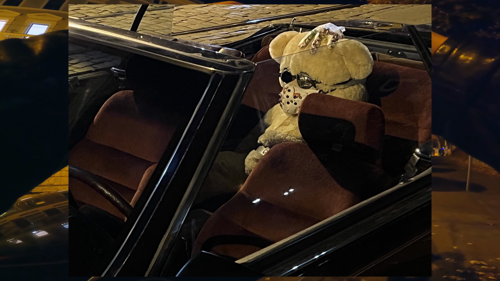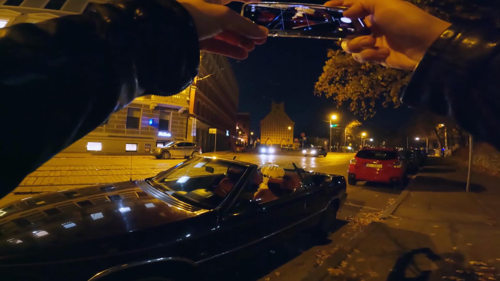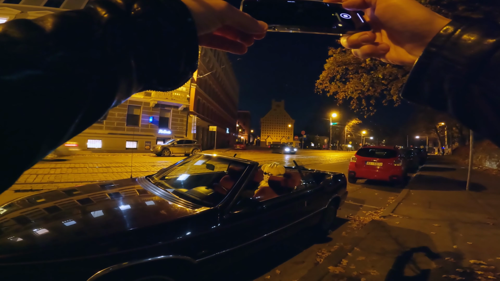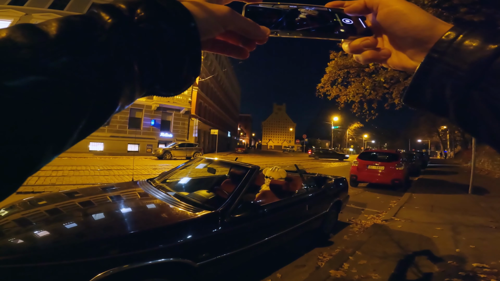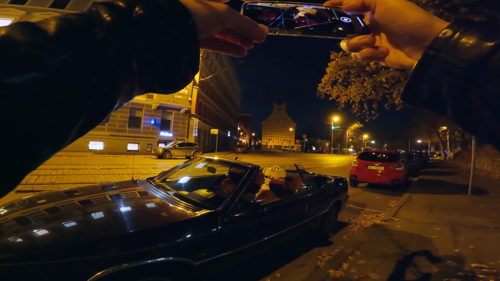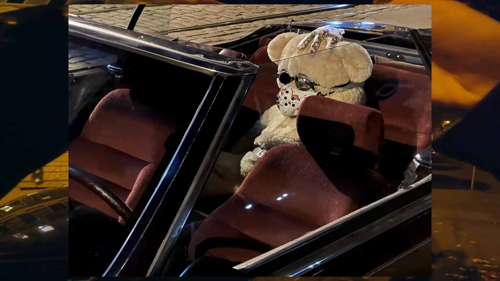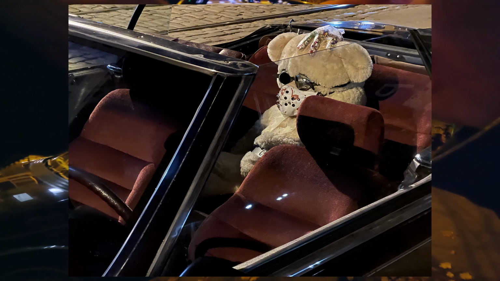It's not a night mode. Let's force it. 6 seconds. I'll try to hold it still for 6 seconds. So maybe wide angle, I mean ultra wide.